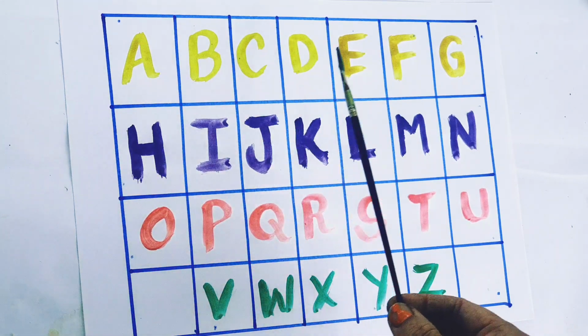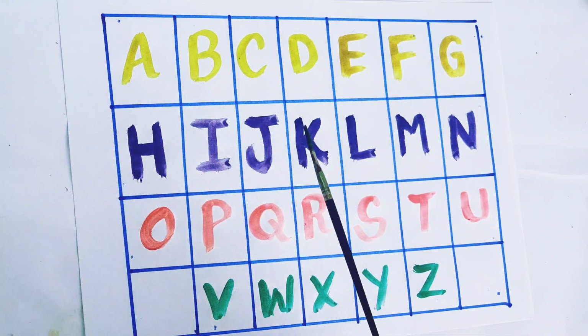A, B, C, D, E, F, G, H, I, J, K, L, M, N, O, P, Q, R, S, T, U, V, W, X, Y and Z. Now I know my ABC.